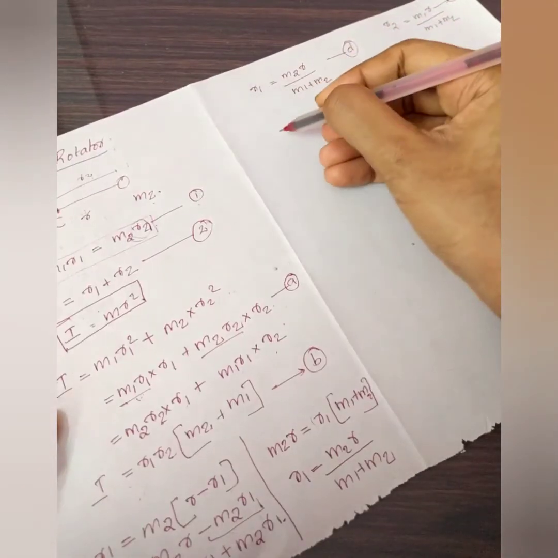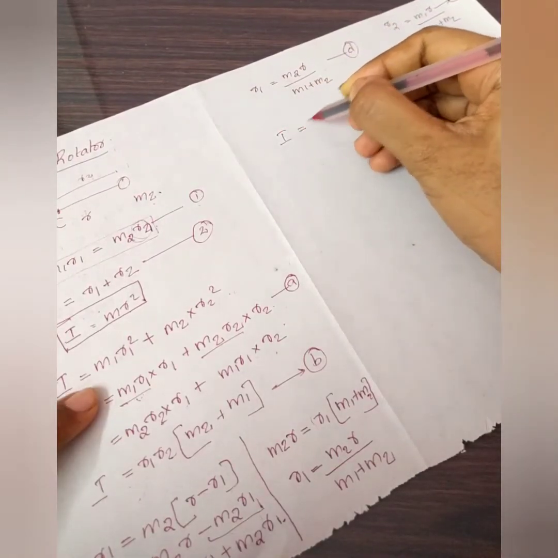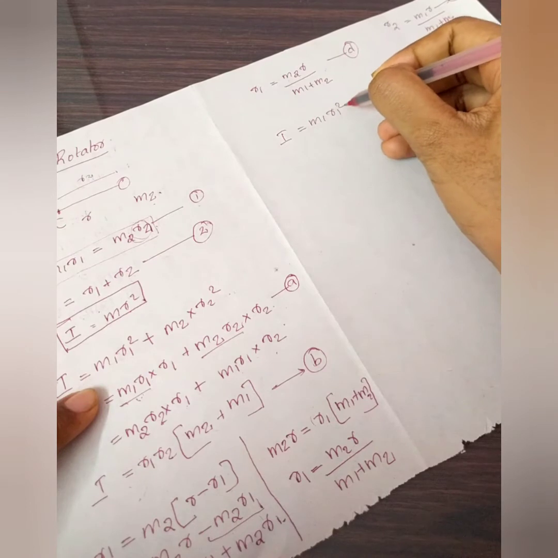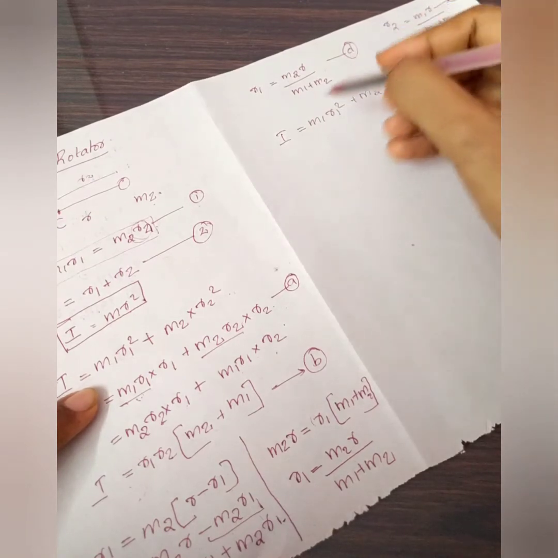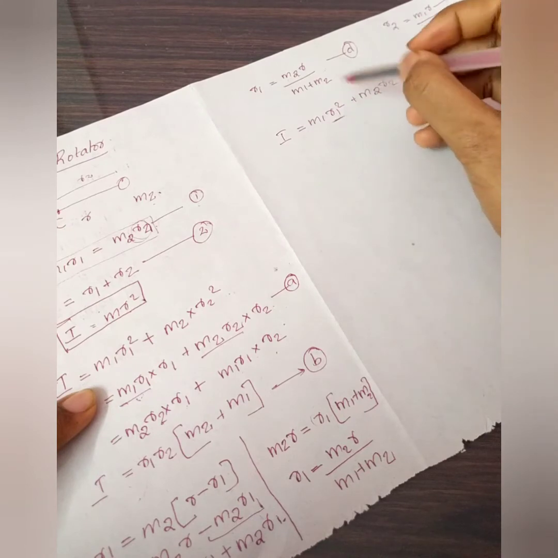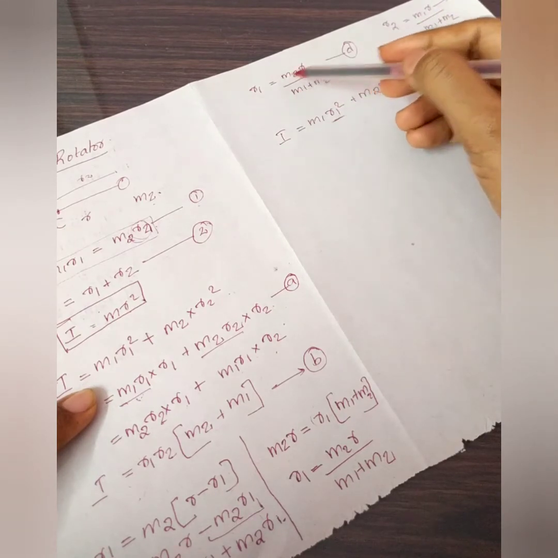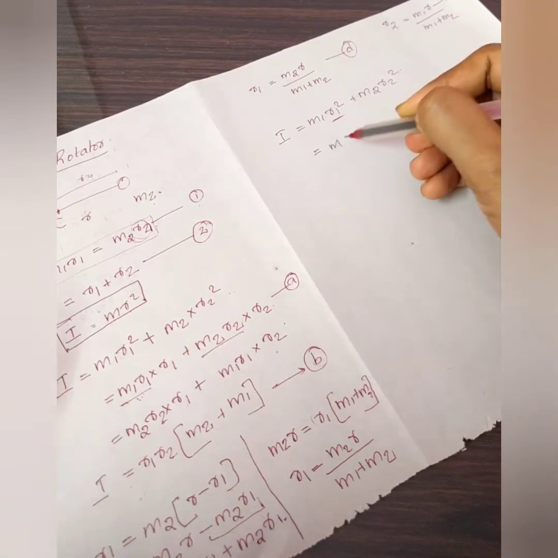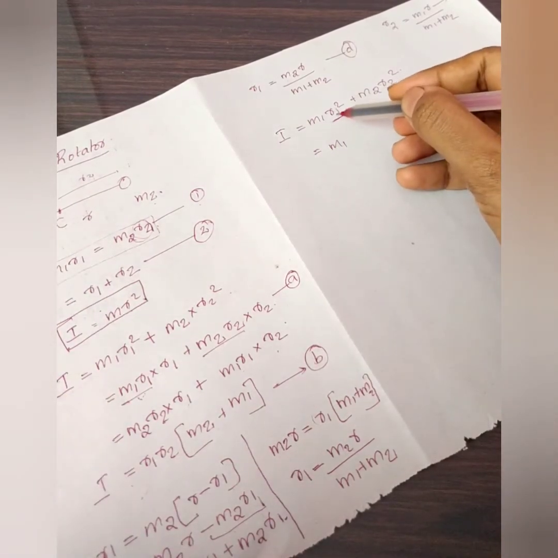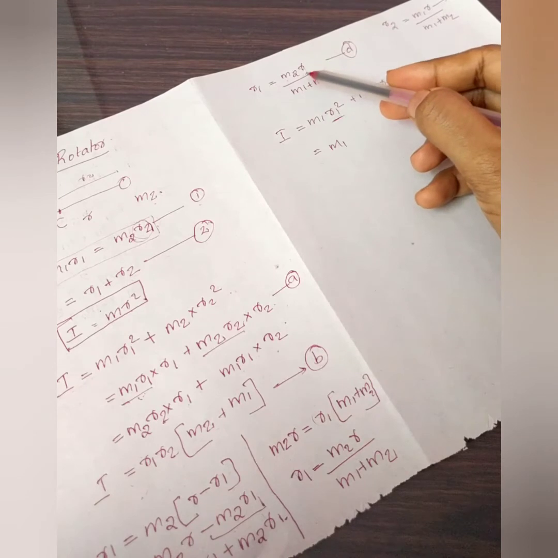Here you have I is equal to M1 R1 square plus M2 R2 square. Now you have to replace this R1 with this expression. So your equation will be M1, instead of this R1 you have to substitute this one.